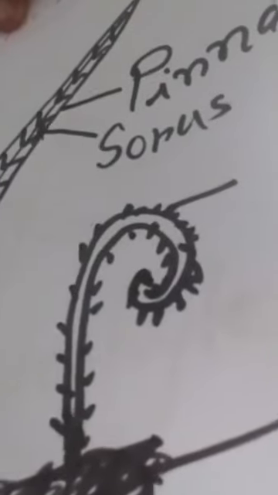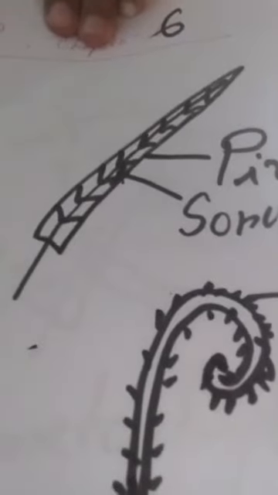And I told you, the sorus bearing leaf of the fern plant is called the sporophyll. My students, after that I told you their reproduction process.